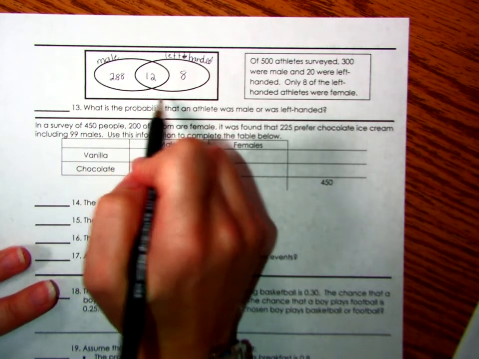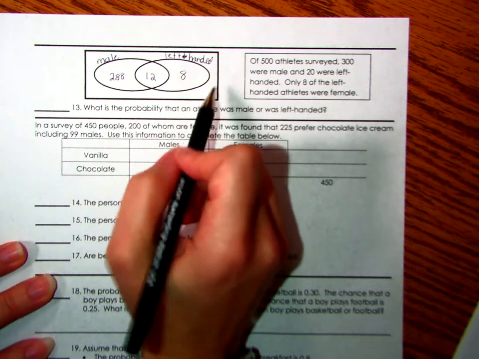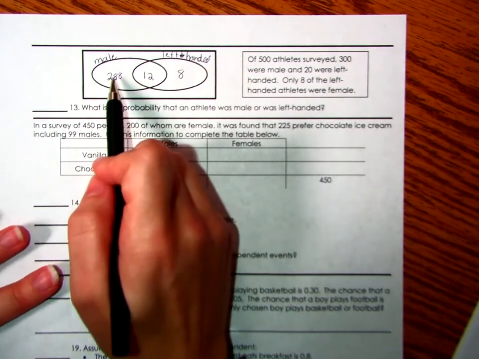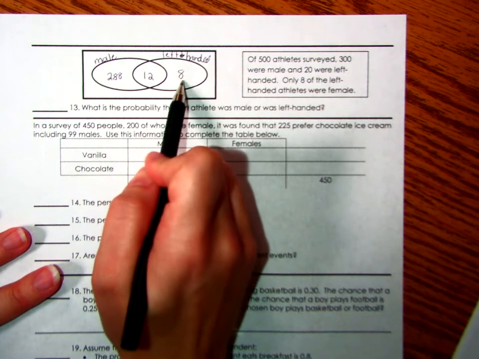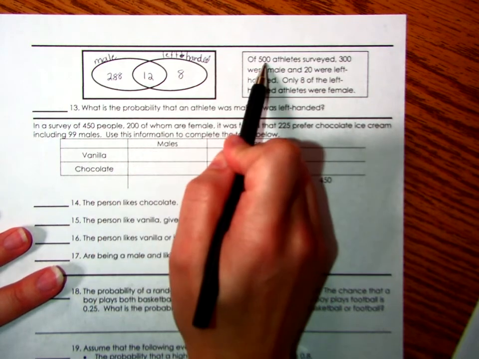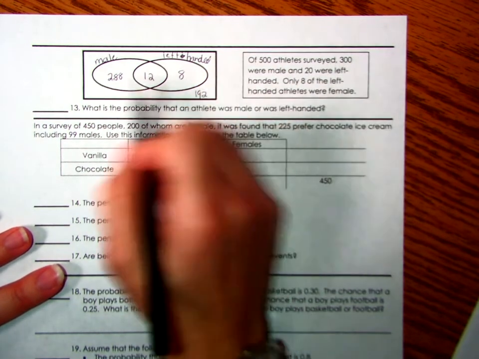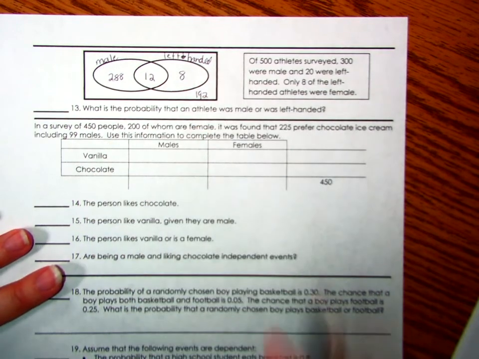So now we have to see how many people are we shy, because there's also this population here, in which we do 288 plus 12 plus 8 and subtract that from 500. And what we find is we have 192 people that are not even in these categories. Not really sure what that means.